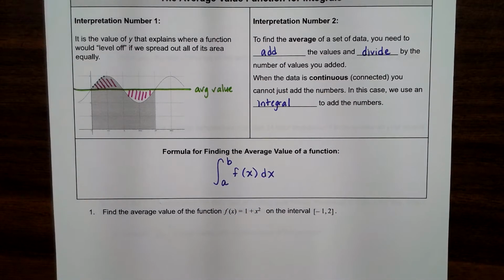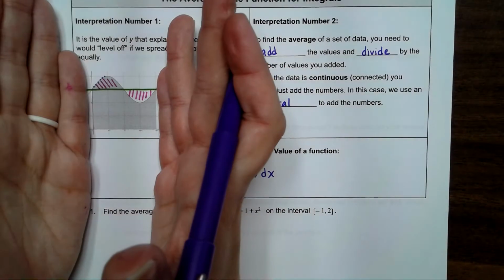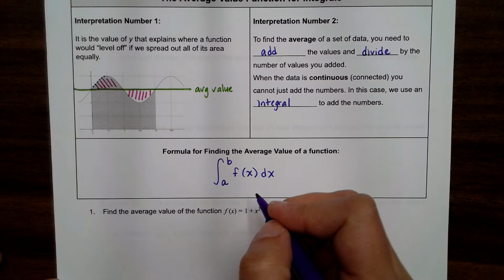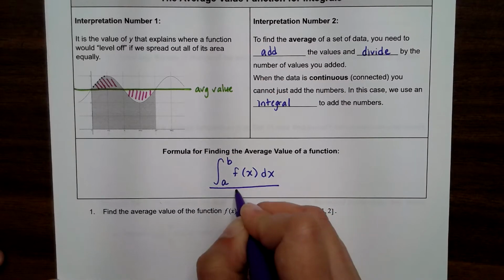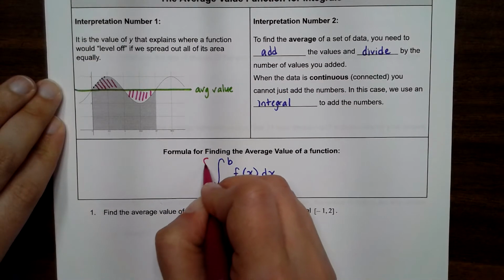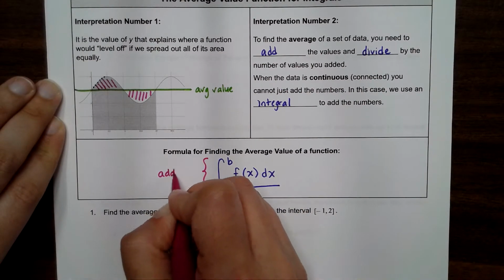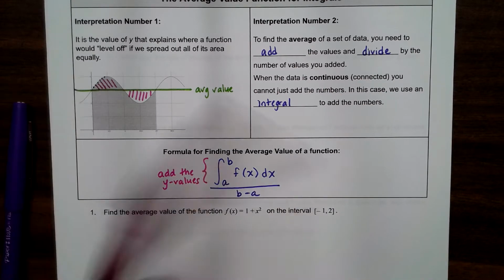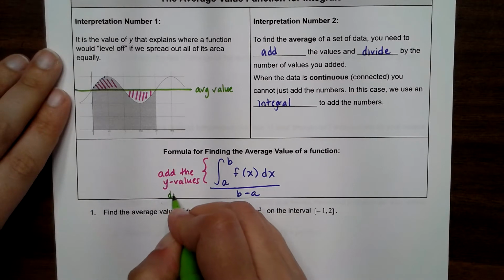And what that does is it adds up all of the y values. But then we need to divide by how many values we just added. To figure out how many values you added, you need to know the width of the area you integrated. The width is b minus a, so you would divide by b minus a. So this adds up all of the y's, and this divides by how many you added.